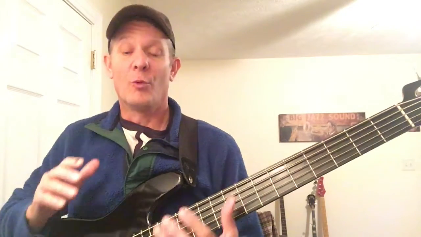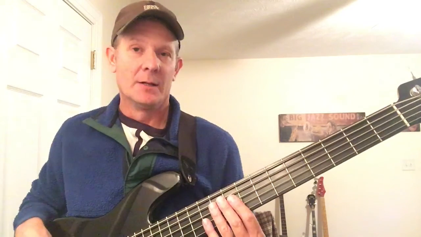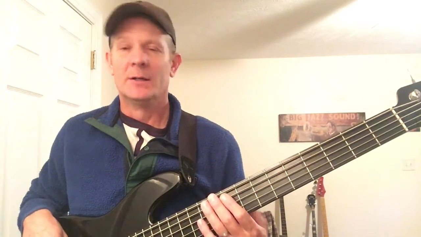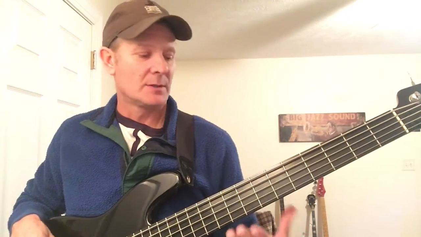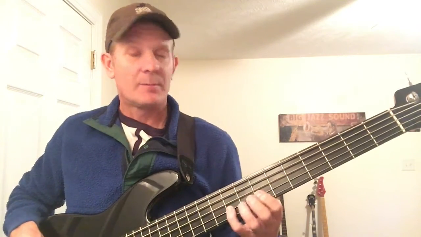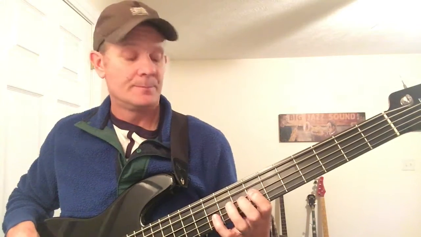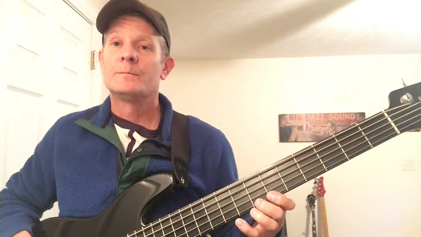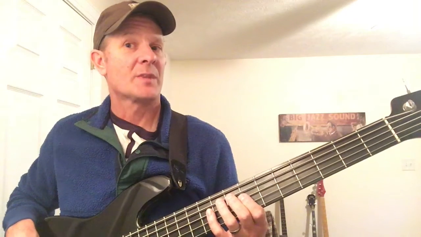Just remembering these modes is the only thing that's hard. Just remembering, okay, what was that second mode of the melodic minor? Dorian flat 2. So you're just flatting the second degree of that. Okay, so that's all it is.